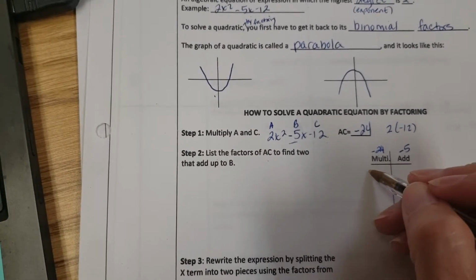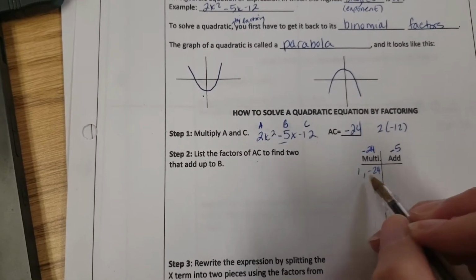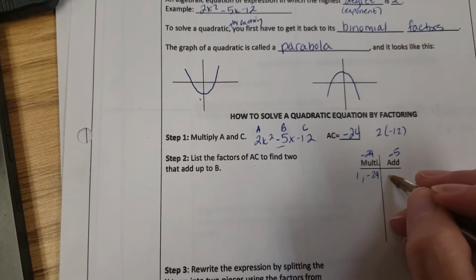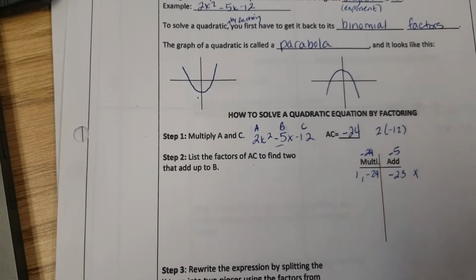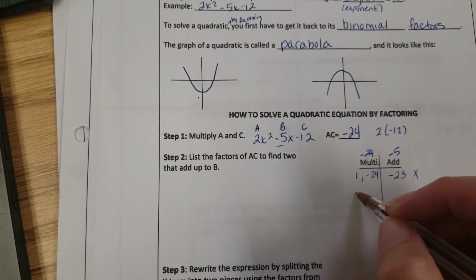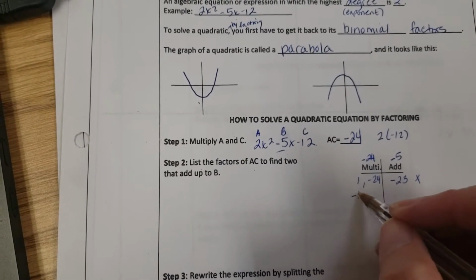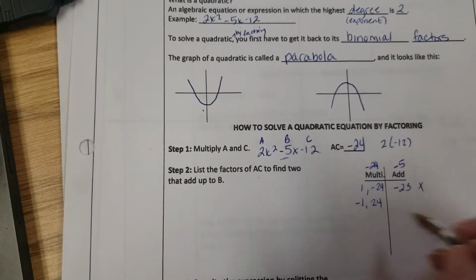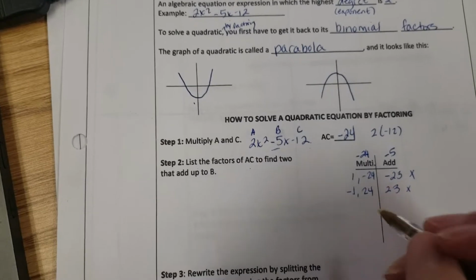So I'm going to do positive 1 times negative 24, and when I add those together, I get negative 23. So that's not going to work. 2 goes into 24. I could also do negative 1 times 24, sorry, and that gives me a positive 23, but that's not going to work either.